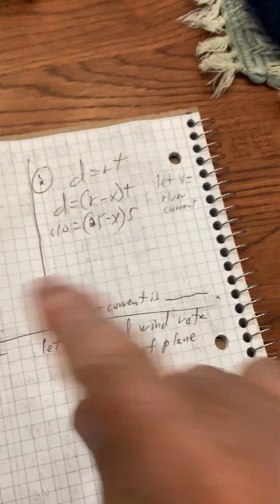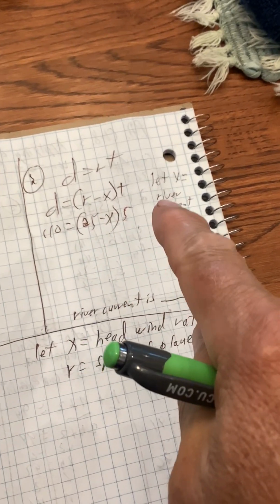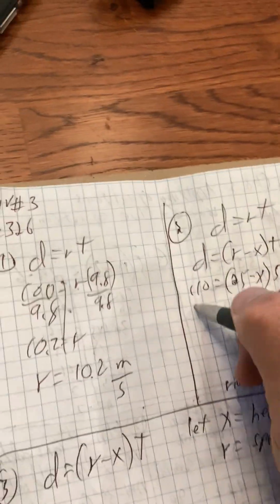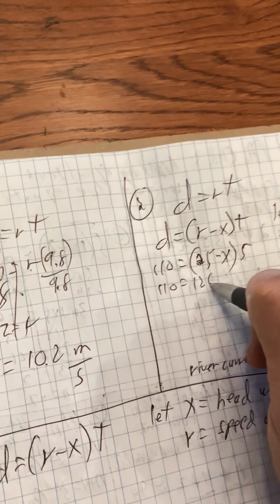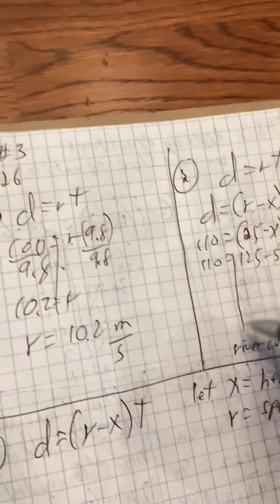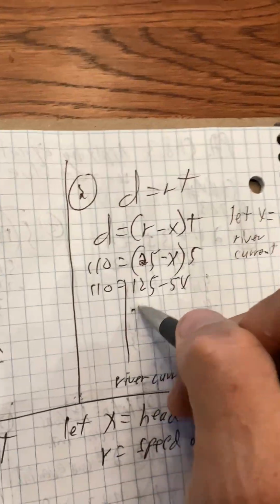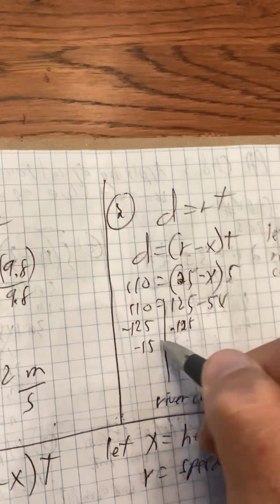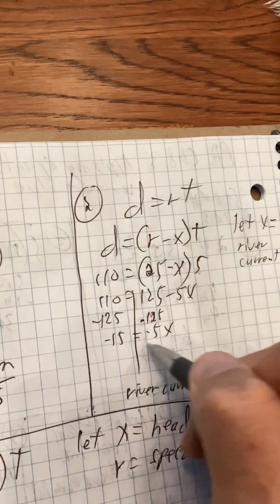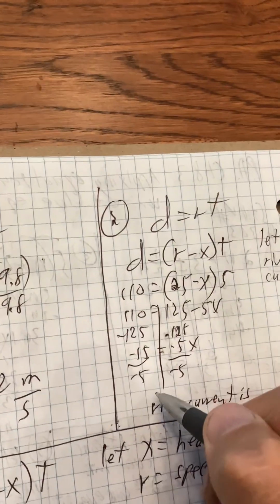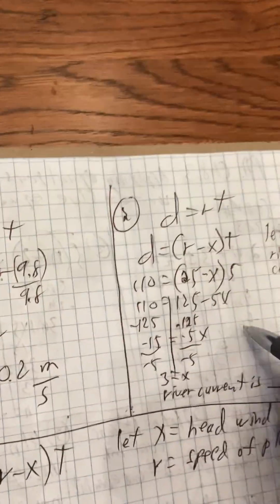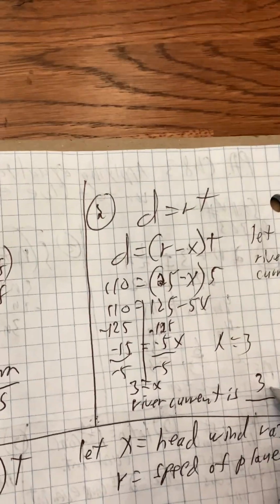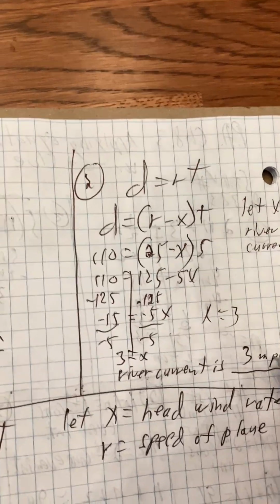So I write the formula, I tweak the formula for the problem, I define my variable, and then I'm going to distribute. So that's 125 minus 5x. And now I'm going to solve. Subtract 125 from both sides. So negative 15 equals negative 5x. Divide by negative 5. 3 equals x. X equals 3. The river current is 3 miles per hour.